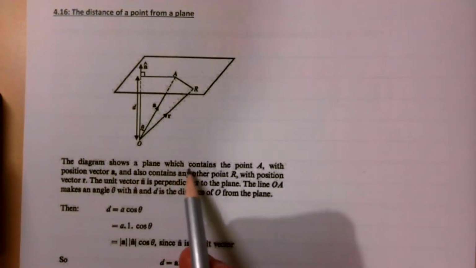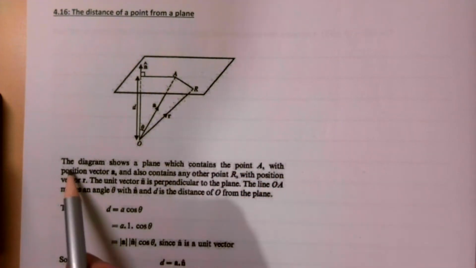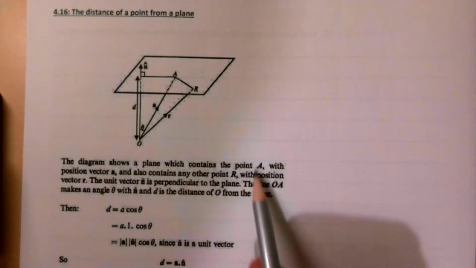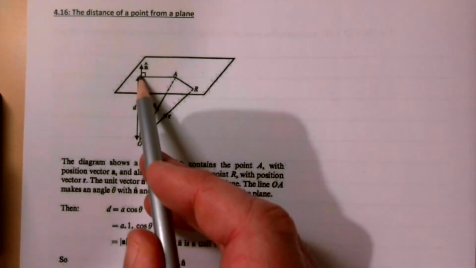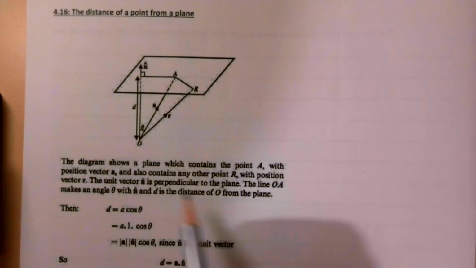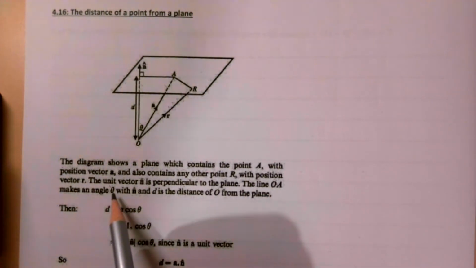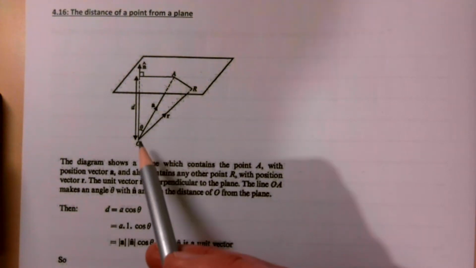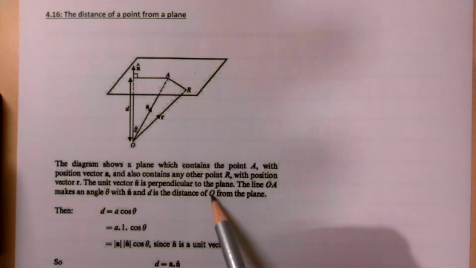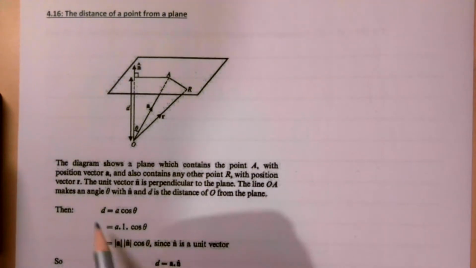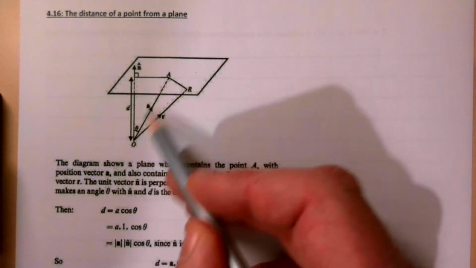The diagram shows a plane which contains the point A, with position vector a, and also contains any other point R with position vector r. The unit vector n, that's it going straight up there, is perpendicular to the plane. The line OA makes an angle theta, so there's OA and there's your theta, and d is the distance of O from the plane.